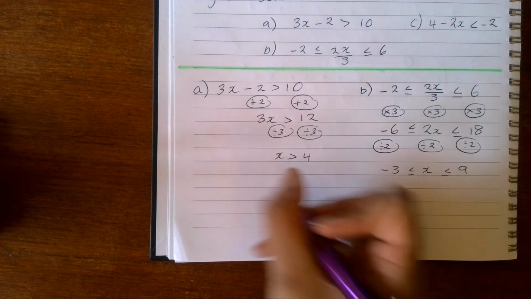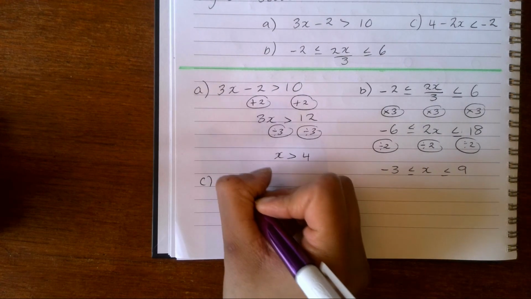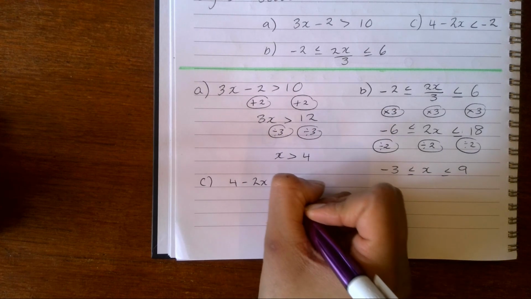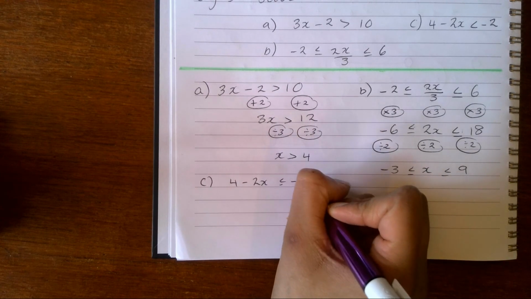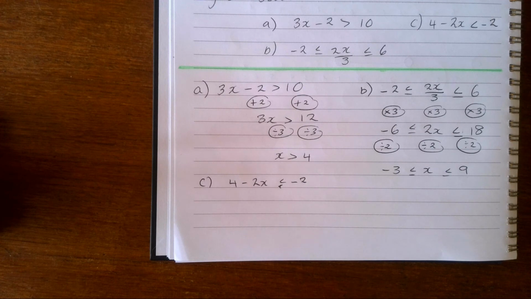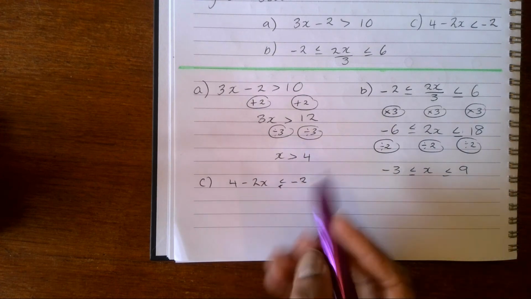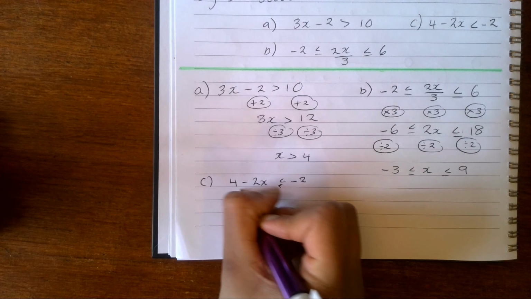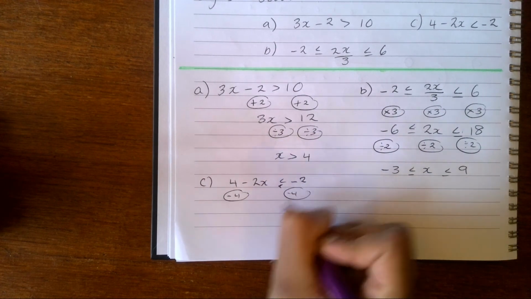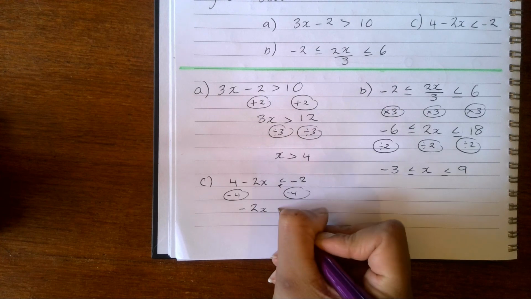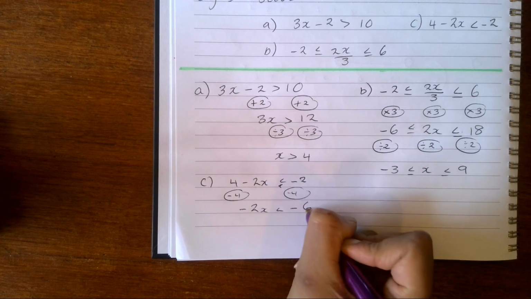For part C, the reason that I wanted to add this on to the end is because something strange happens when you change the sign of x. The first thing I'm going to do is just get rid of that 4 by taking it away. Then I'm going to divide by 2.